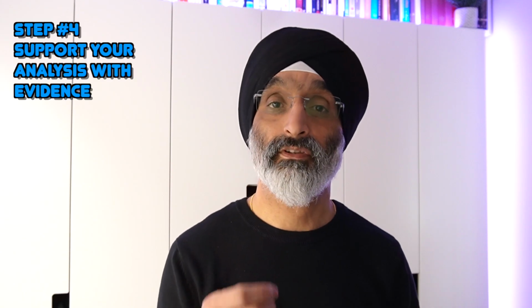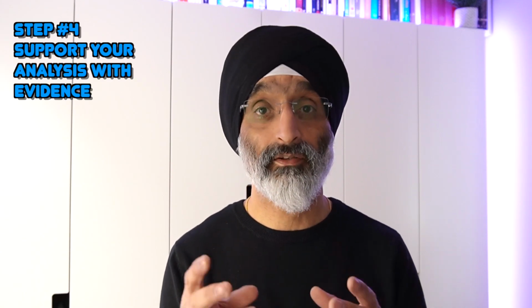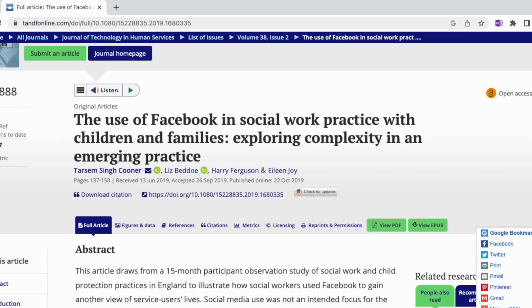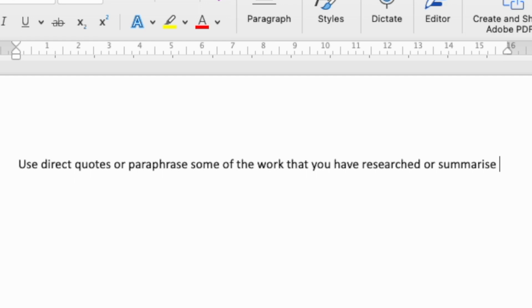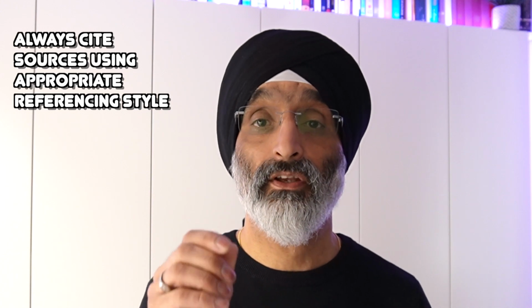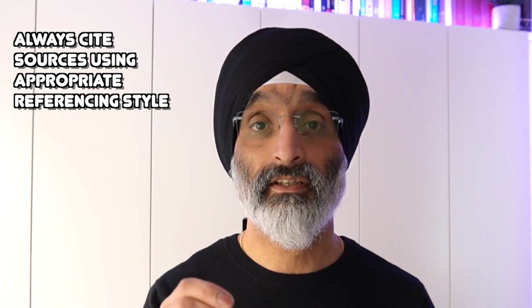It's really important to back up your analysis with credible evidence. Refer to the research articles, books, or other sources you've gathered and integrate them into your writing. To do this, use direct quotes, or paraphrase some of the work that you've researched, or summarise key findings to support your arguments. Always remember to properly cite your sources using the appropriate referencing style.